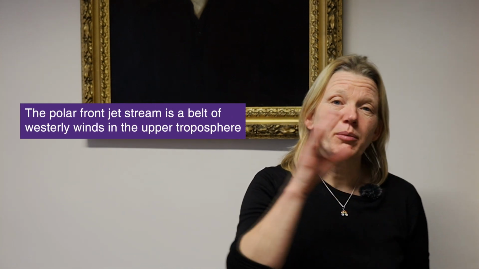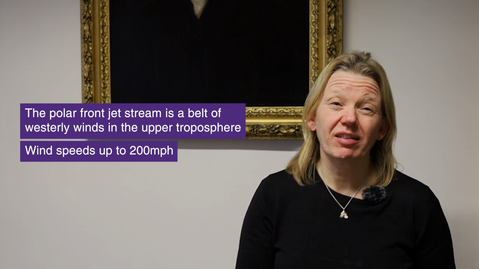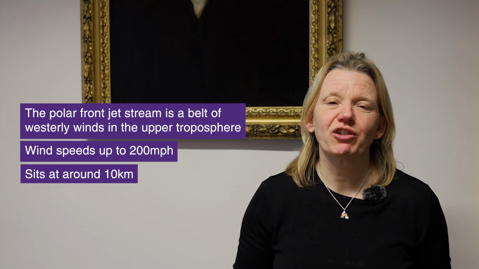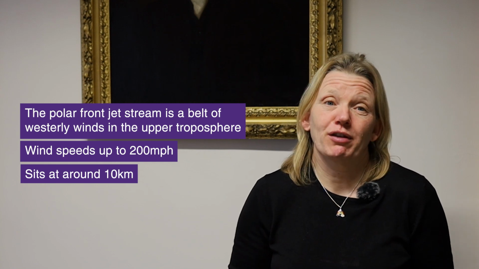The polar front jet stream is a belt of westerly winds in the upper troposphere with wind speeds up to 200 miles an hour. It sits at around 10 kilometres, the height at which aeroplanes fly. Transatlantic pilots make use of the jet stream to minimise flight times. We've explored why there are westerlies in the jet stream above the polar front in the pressure and wind film.